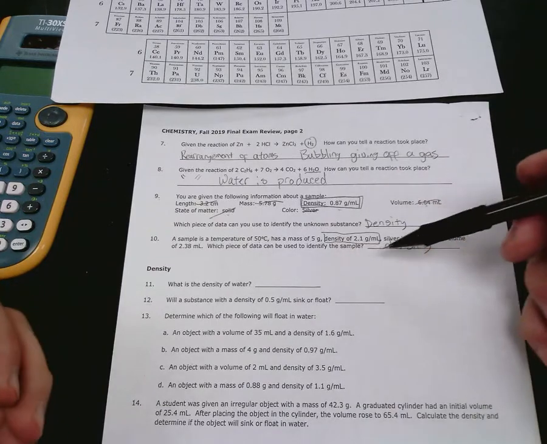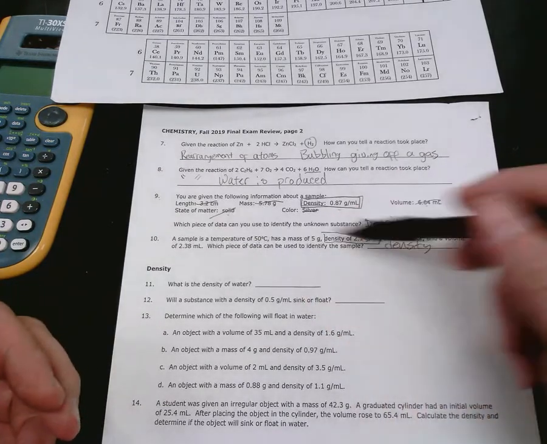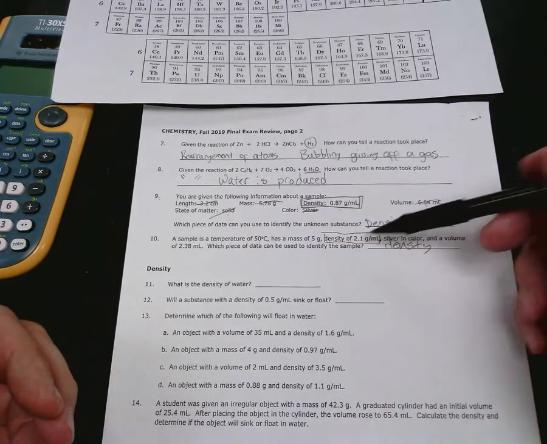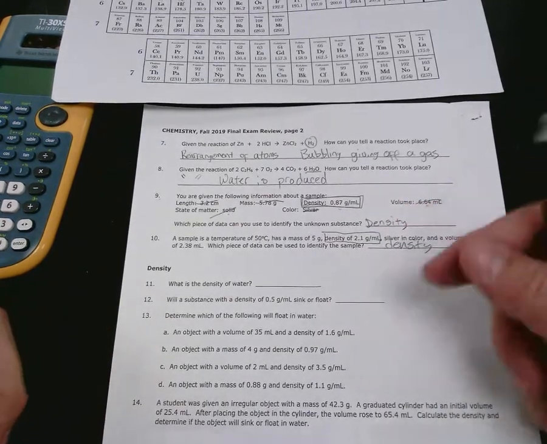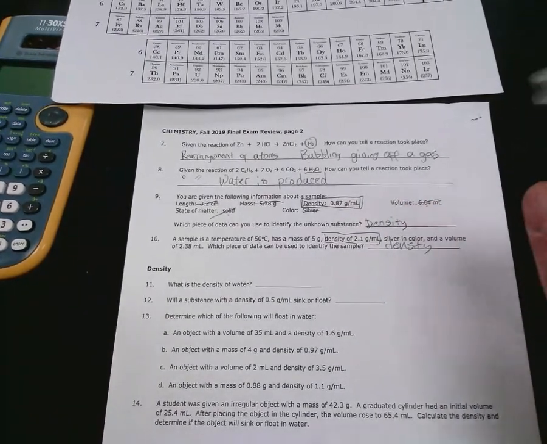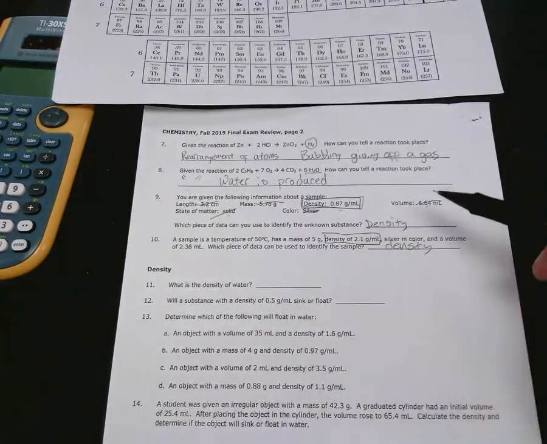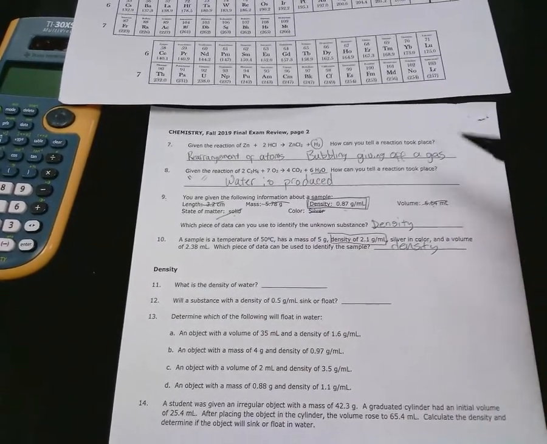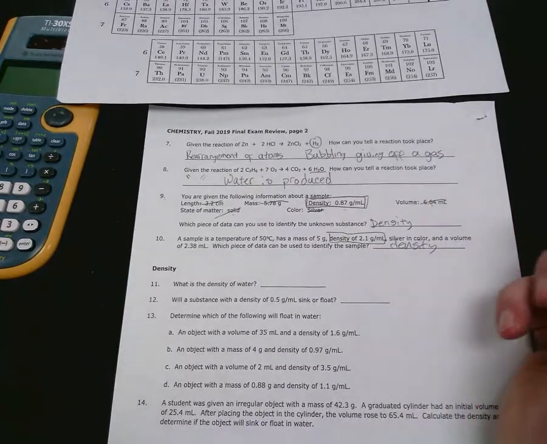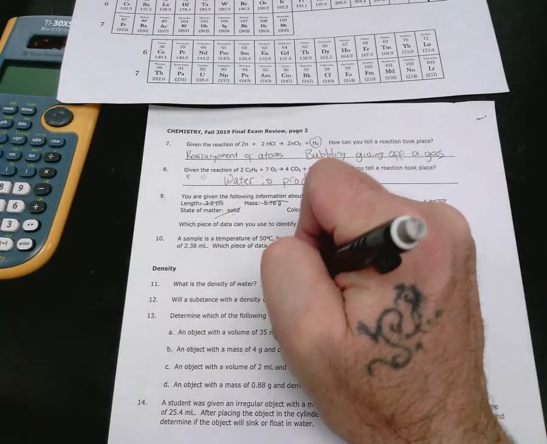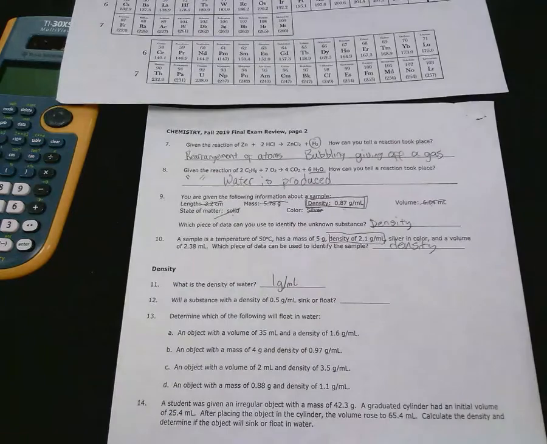So don't get too hung up on what they're asking here. Density is the only one that, as given, if you had this unknown stuff in a box and I couldn't see it and you just gave me this list of data, that's the only thing that I could really use, right? What is the density of water? It is 1 gram per milliliter. Hopefully everybody knows that, or 1 gram per cubic centimeter, your choice.